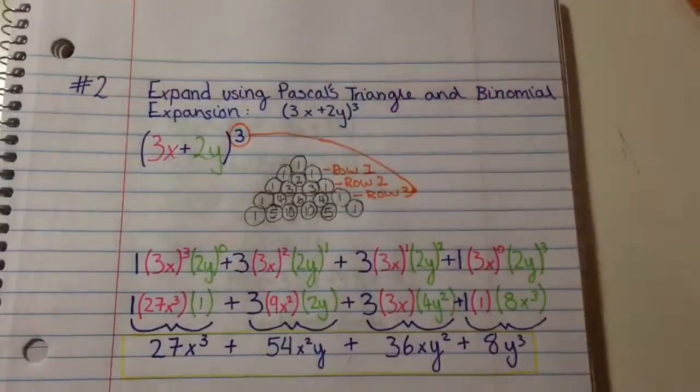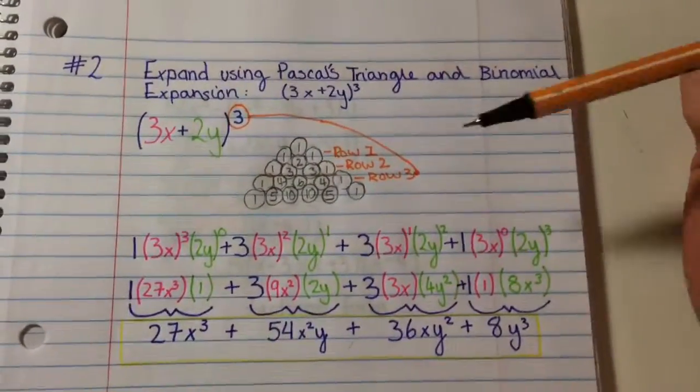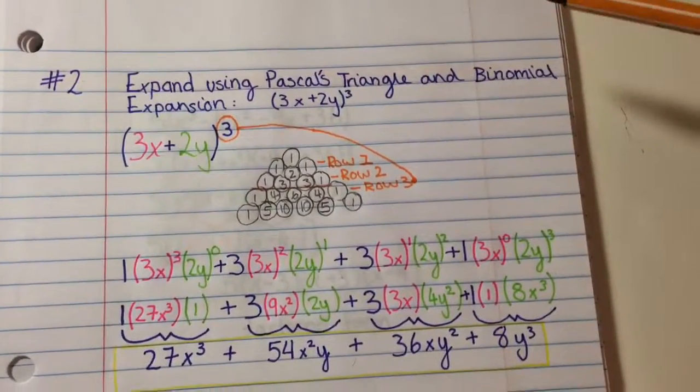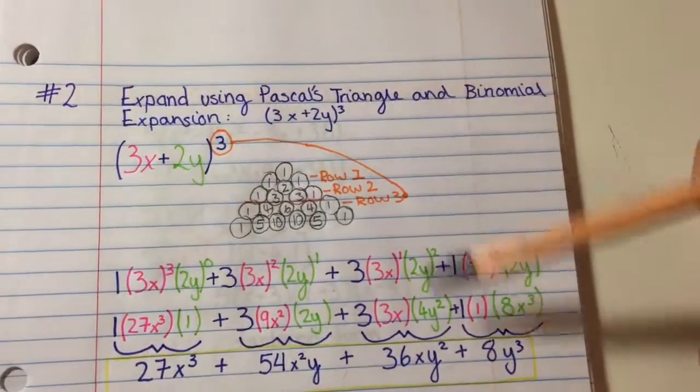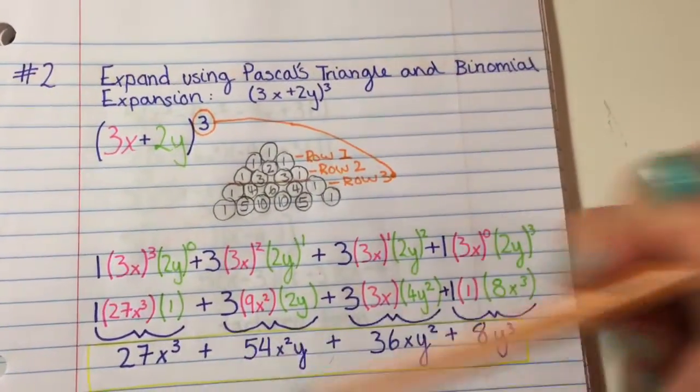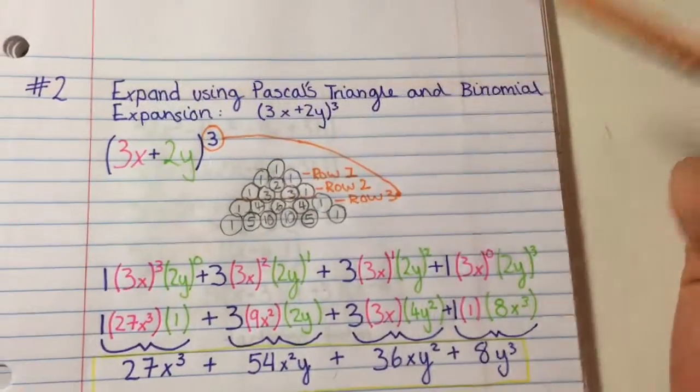So this is the second problem on the practice test, and it says expand using Pascal's triangle and binomial expansion. So it's the same problem as before, so we should get the same answer, but we will see.